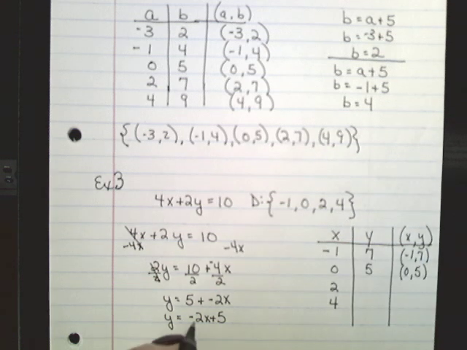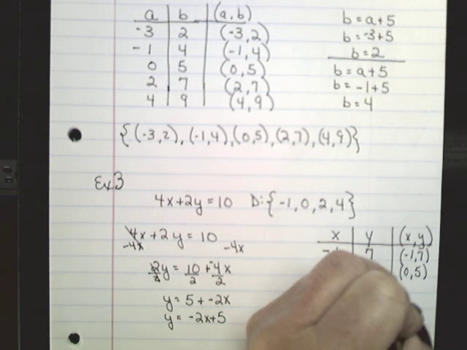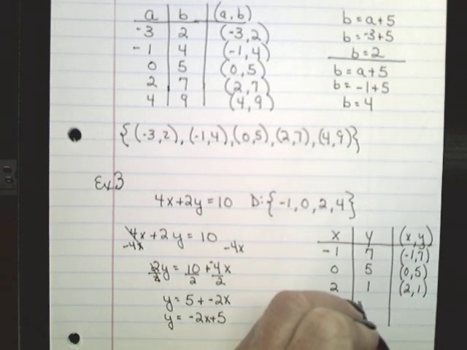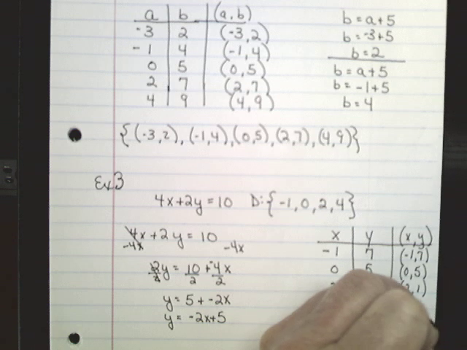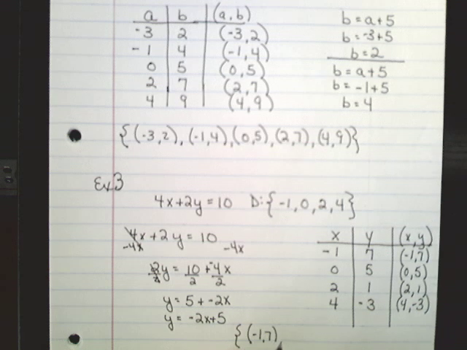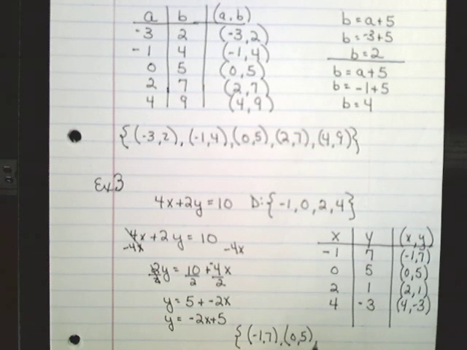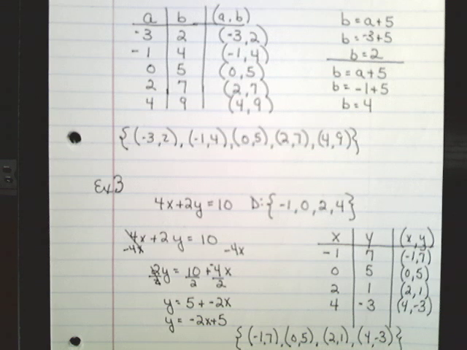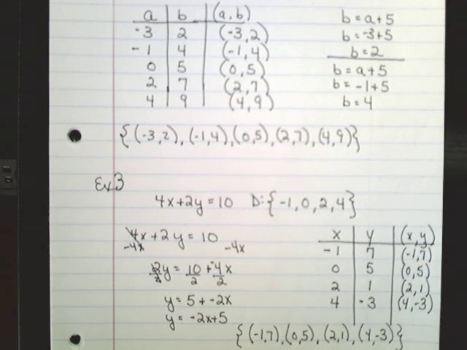And then negative 2 times 2 is going to be negative 4. Negative 4 plus 5 is 1. So that's going to be (2, 1). Then I'm going to take negative 2 times 4, which is negative 8. Negative 8 plus 5 is negative 3. And that would be (4, -3). So your solution set is going to be (-1, 7), (0, 5), (2, 1), and (4, -3). And then in this particular case, they want you to graph it. And you guys all know how to make a graph. And these notes are also going to be in section 4.4.